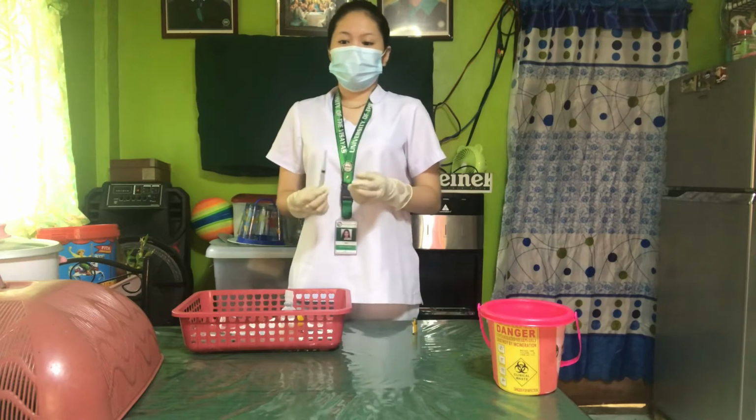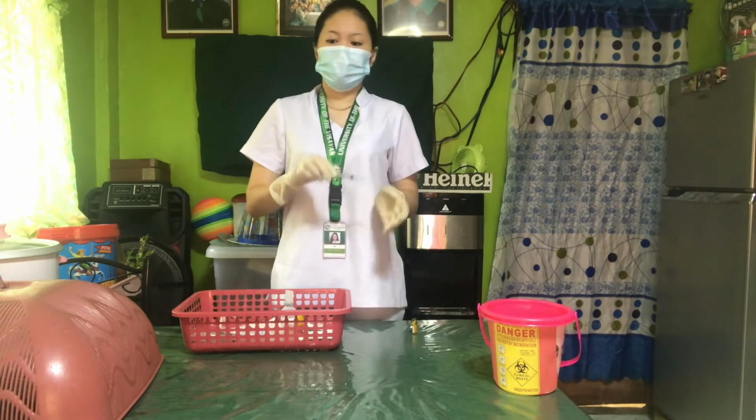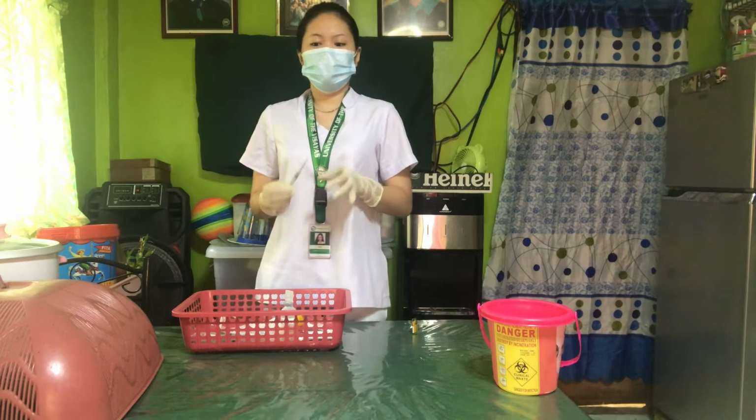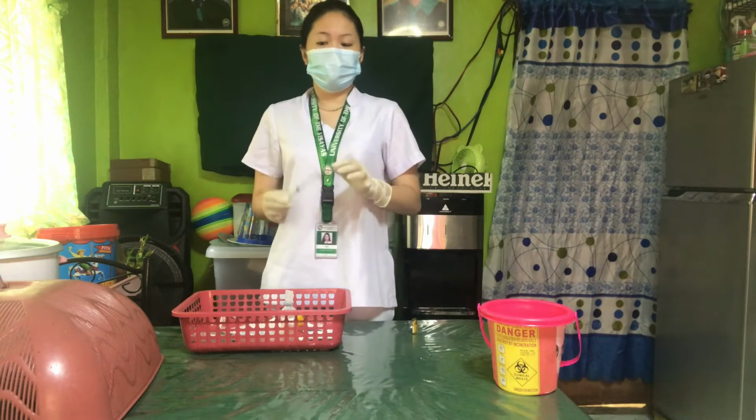So I am already attaching here the filter or withdrawing needle to my tuberculin syringe. Make sure that it is attached tightly, so as not to waste or leak the medication.